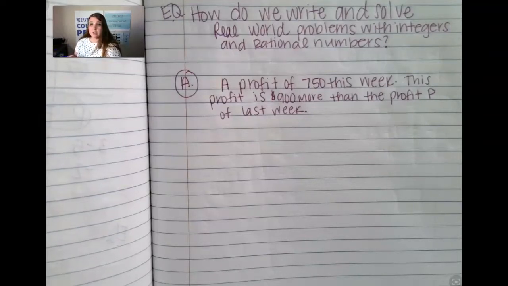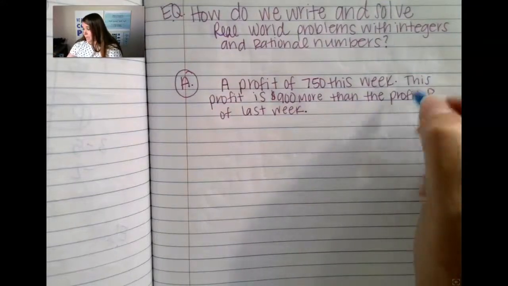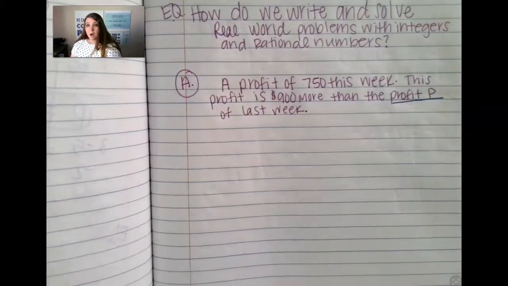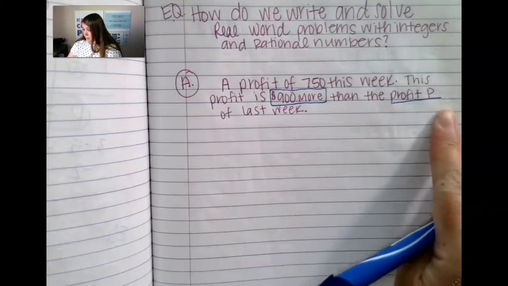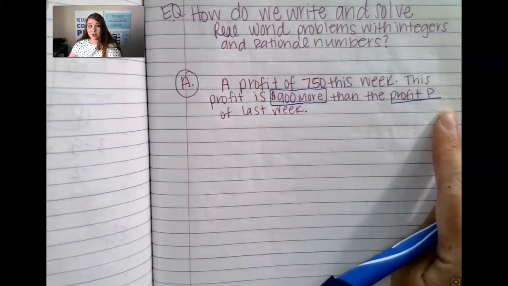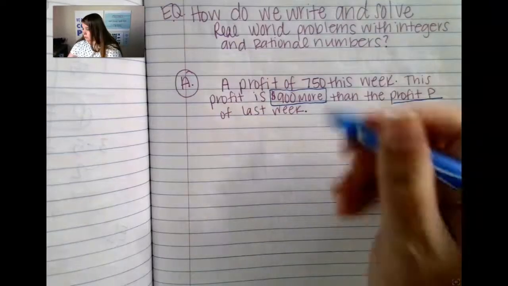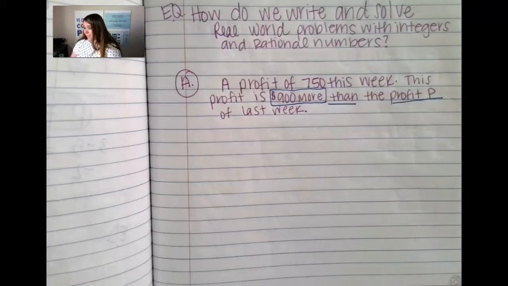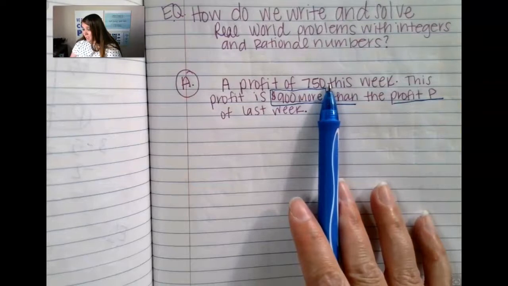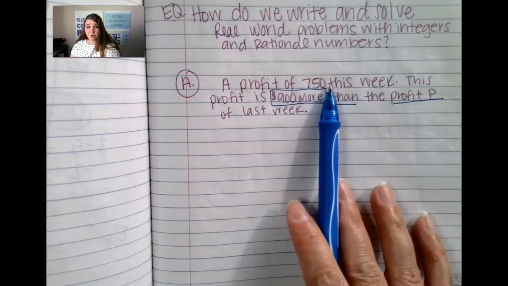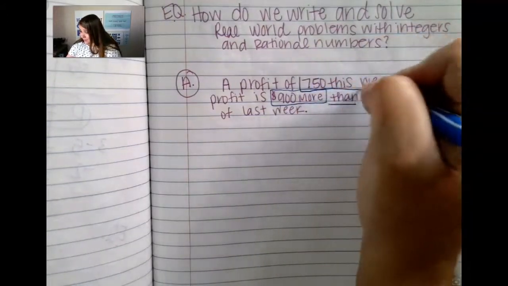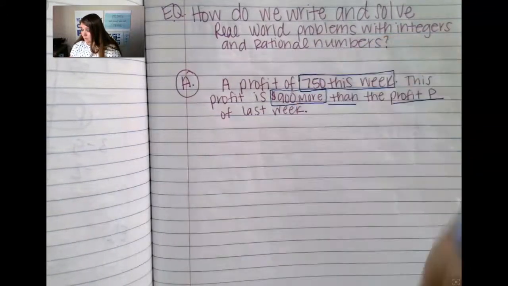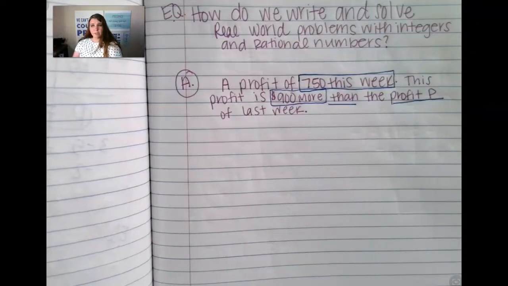We know that there is a profit of P. We also know that the profit is 900 more than P, and the profit of 750 this week is what's 900 more. There are a lot of clue words in here.